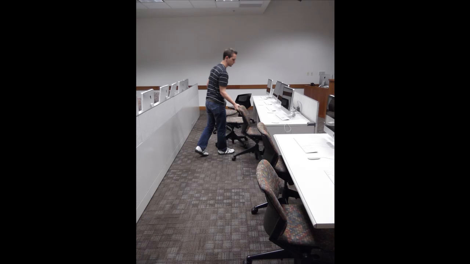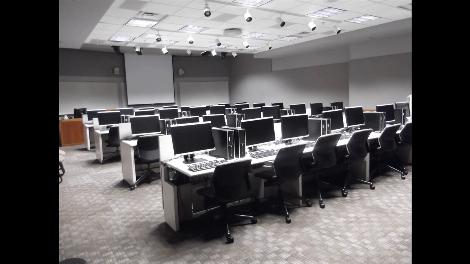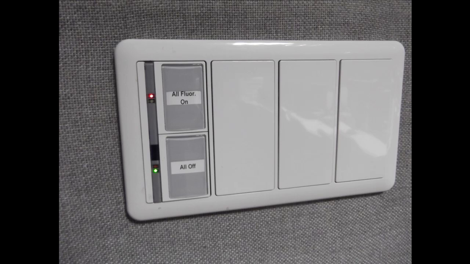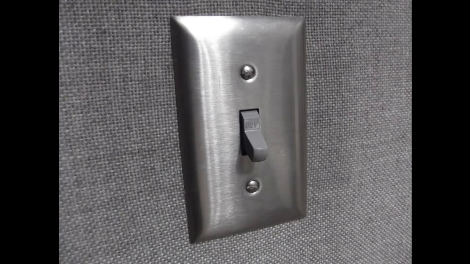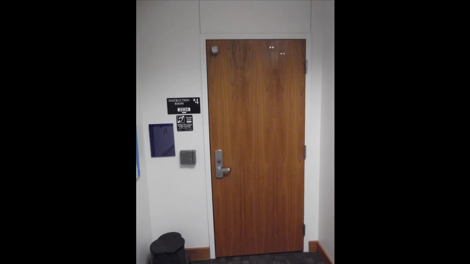Make sure to pick up the room and tuck in the chairs so it is orderly and nice for the next class coming in. If you are the last TA in that room for the day, make sure to turn off the lights. Press the button labeled Fluorescent Lights Off and turn off the gray switch by the light panel. And finally, shut the door behind you as you leave.